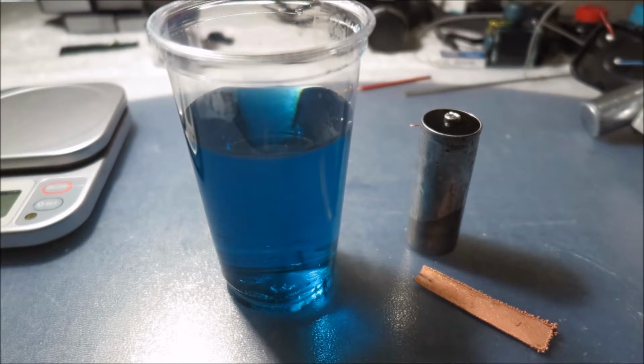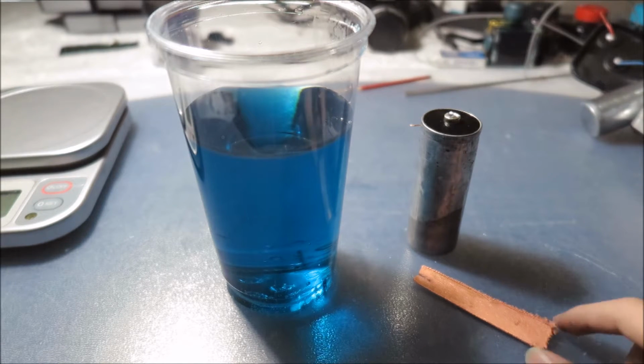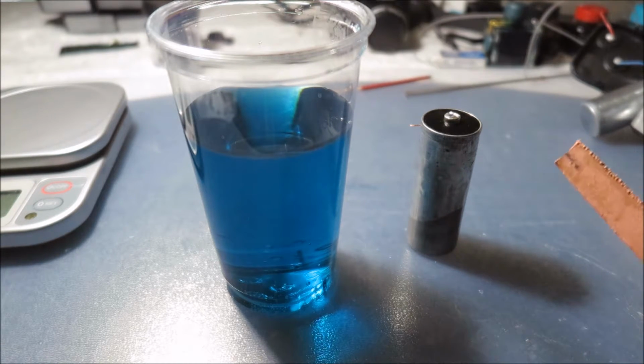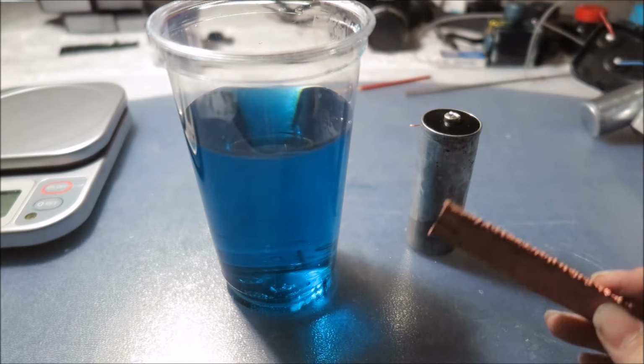Hello YouTube, I'm back, and after 14 hours of electrolysing copper sulfite solution, I think the experiment has half succeeded and half failed. So obviously, as you can see, the copper grew, yes.